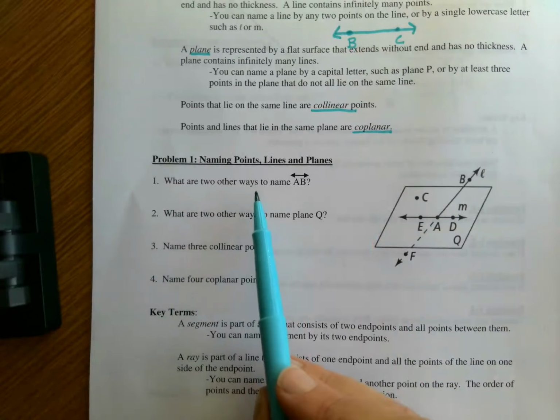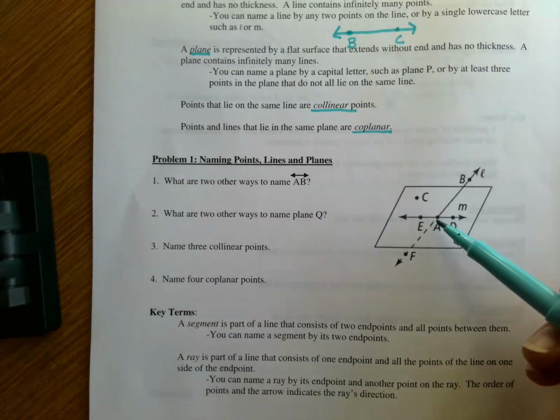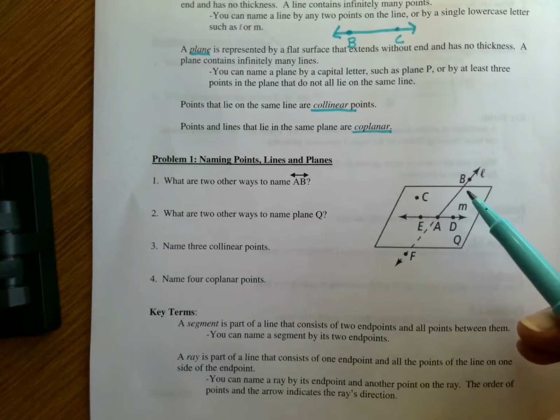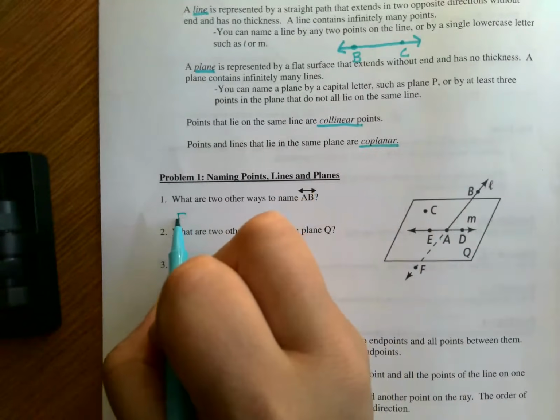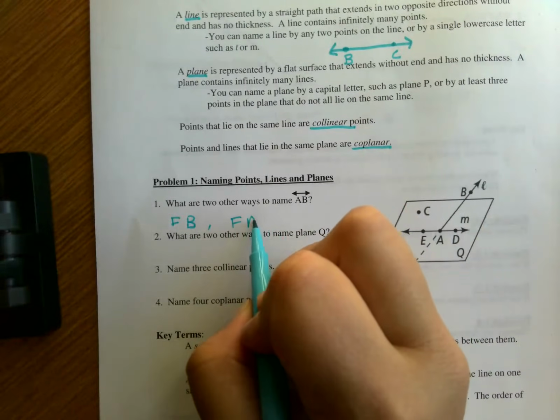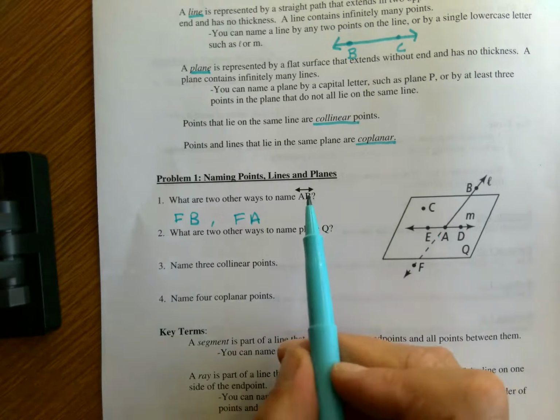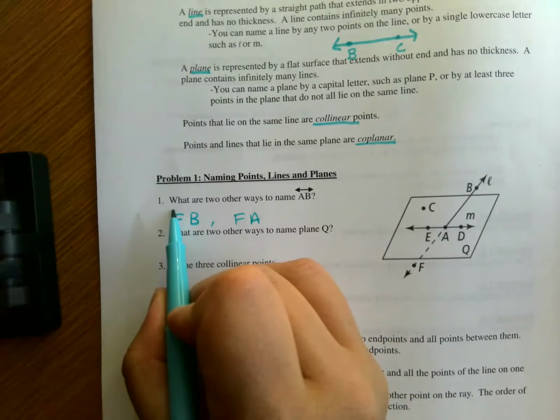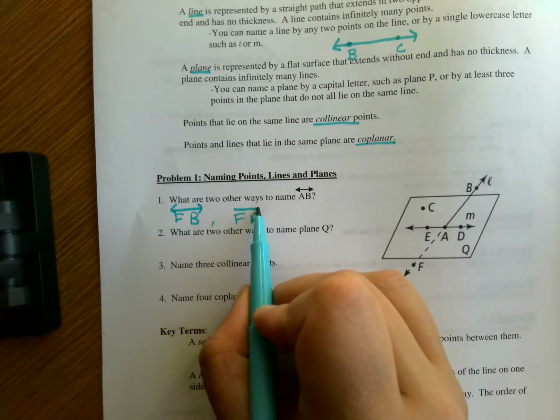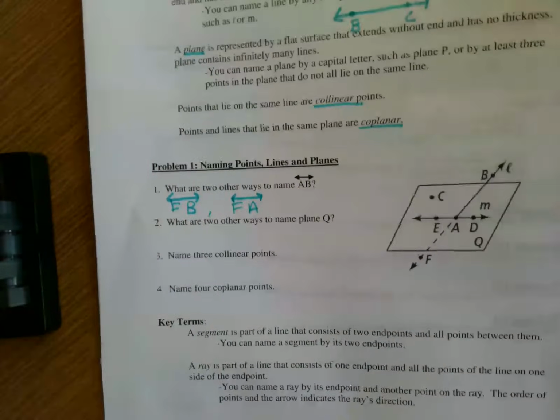So what are two other ways to name this line AB? If I look at AB, the two other points that we have here are F. So I could say FB and I could say FA. One thing, if I just have these two letters, that's all they are, two letters. In order to actually name a line, you have to put the little representation on top. Notice how it's little. These two letters are close to each other, and we have arrows at the end. So that's how you would name a line.